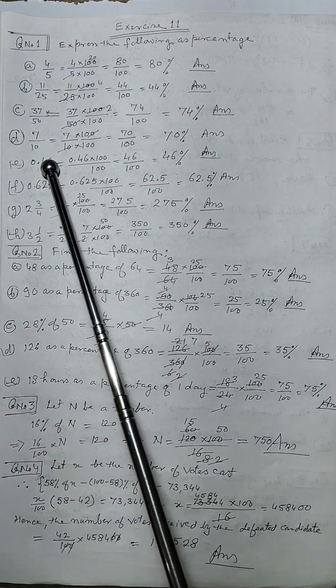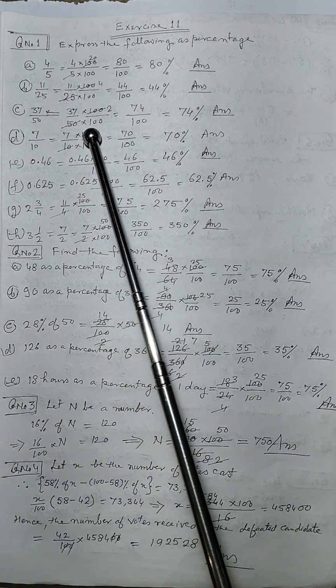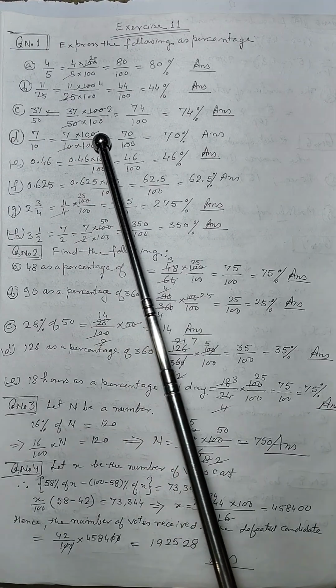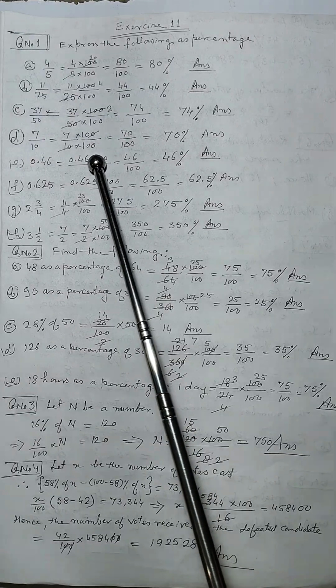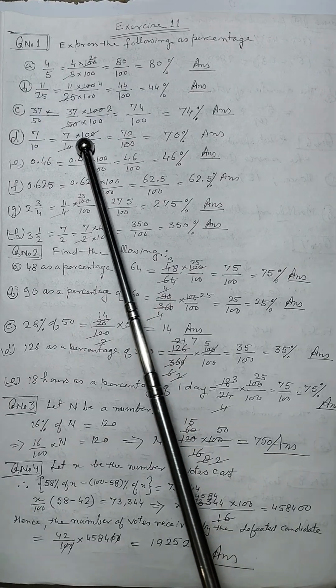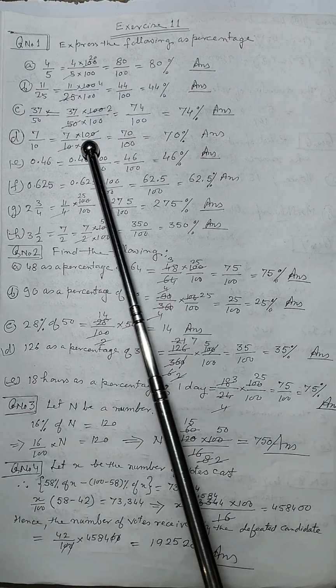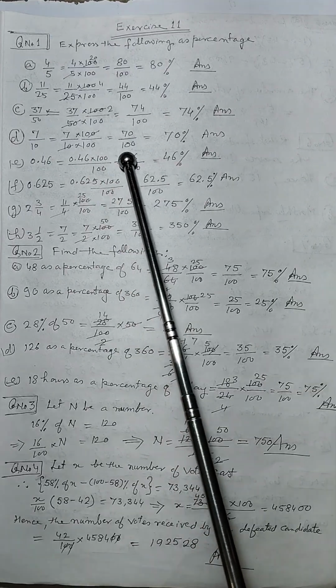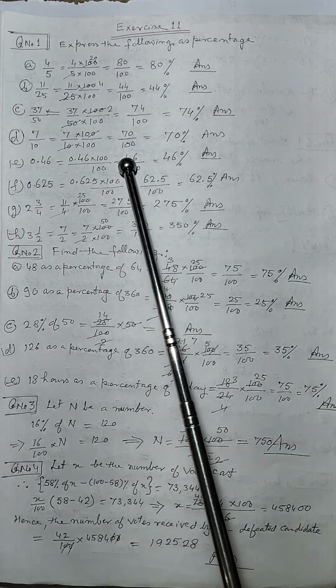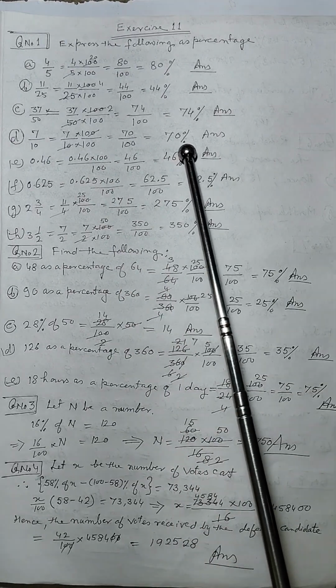D part, that is 7 by 10. Again, you multiply the numerator and denominator by 100. And you solve leaving the denominator 100 as it is. So you will get 70 by 100. That will be 70%.